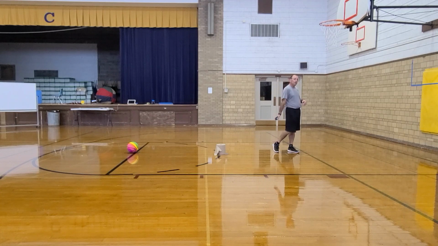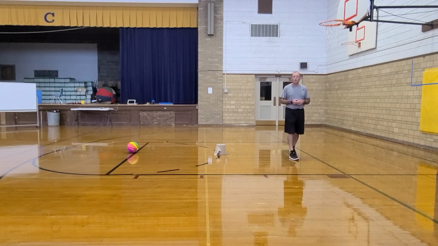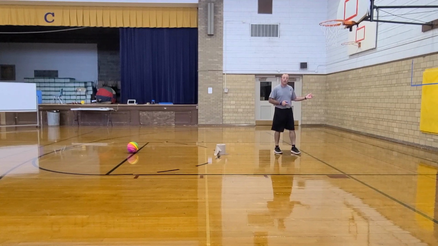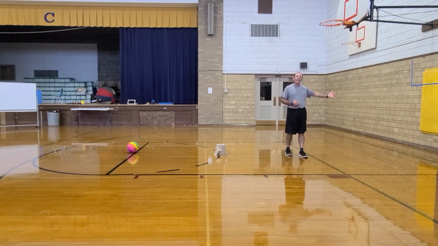So if I'm close, I could use underhand. We want to talk about or focus on the force that we're using too. I'm not going to throw it as hard as I can right here. Okay? So I don't want to throw it really hard. I want to throw it at an amount of force that I can get it there.